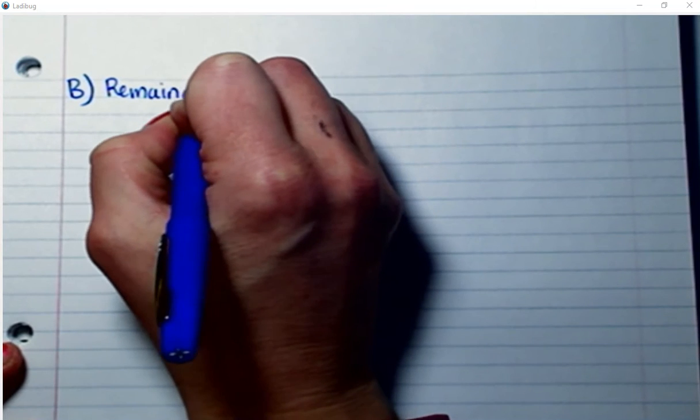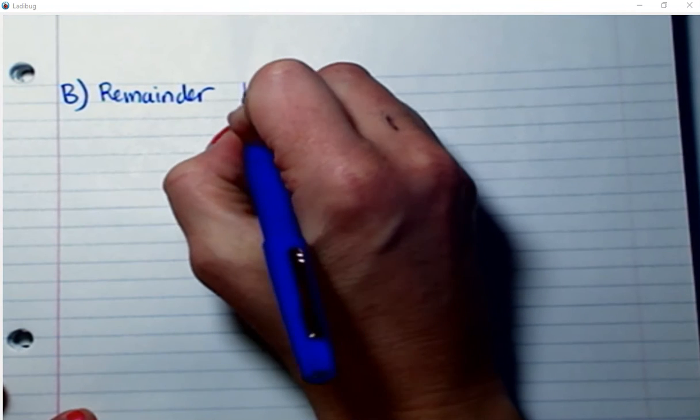Okay, we're going to look at the remainder theorem. How much space is this? Less than what we've already done, about half as much. Remainder theorem.